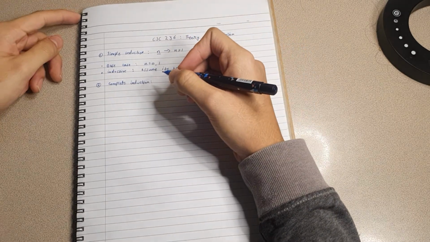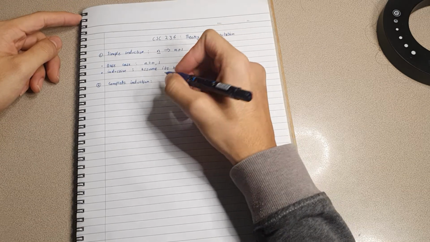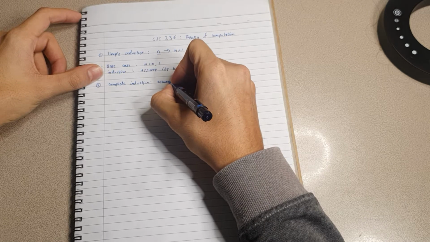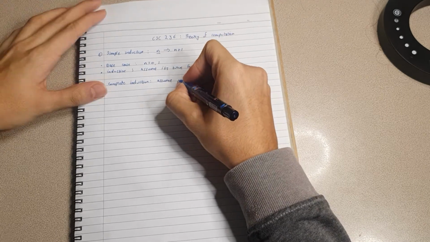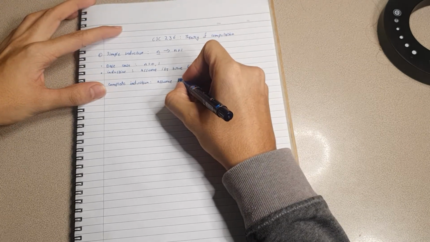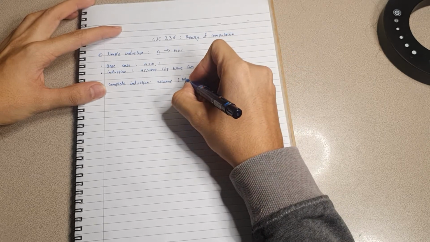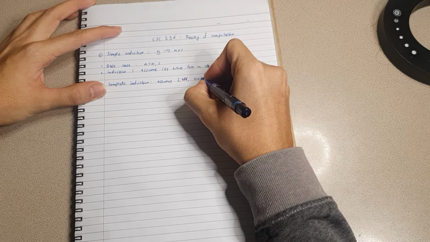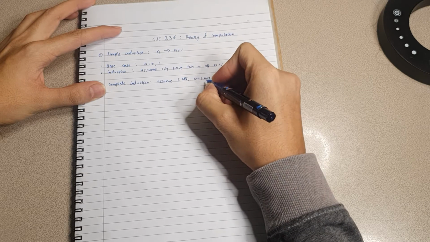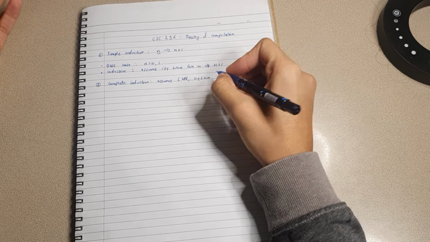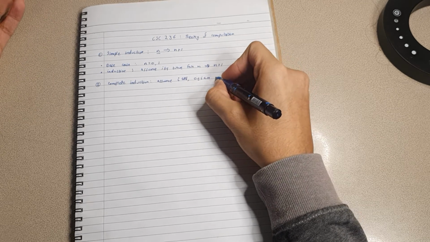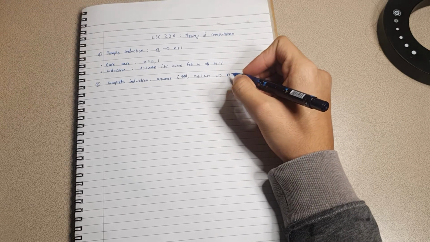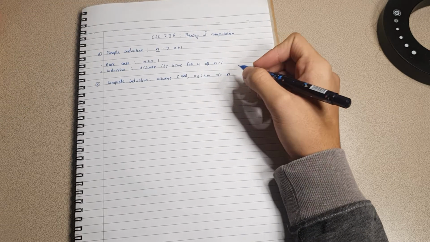So with complete induction, it's the same thing as simple induction, but instead of assuming n, you assume everything that came before n. So let's say for some i in the natural numbers, you assume for all i such that i is greater than or equal to 0 but less than n, and then you use this assumption to show that n is true. So this is complete induction.